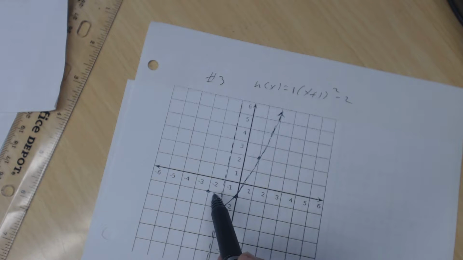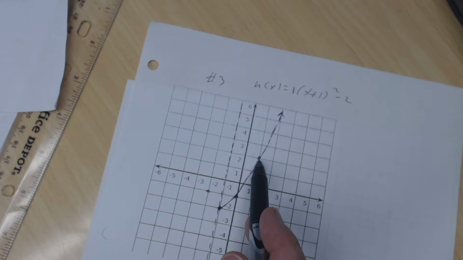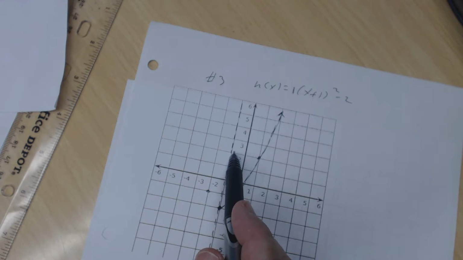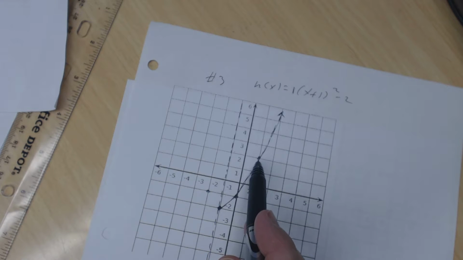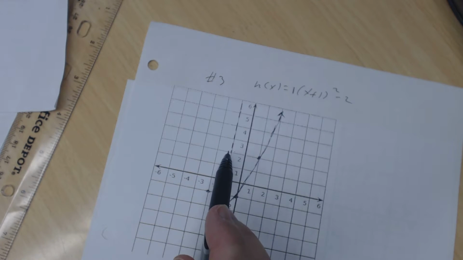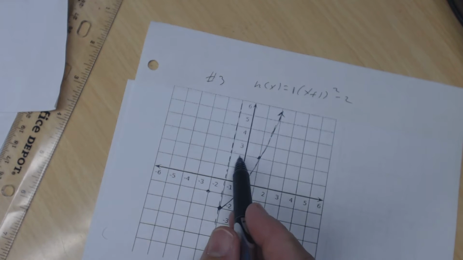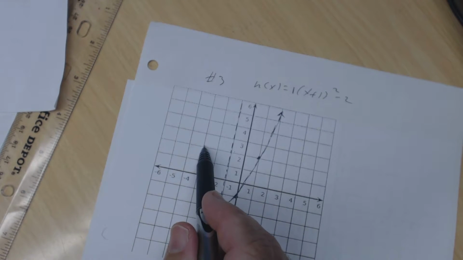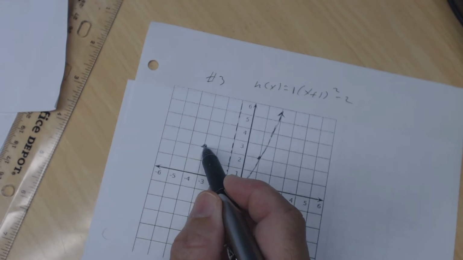This distance is the same as that distance. My question to you now is: how many units is this point from the axis of symmetry? Well, 1, 2. 2 units. If I reflect it about the axis of symmetry, I'm going to get this point here. So 2 units this way, 2 units that way. So there's the other point.